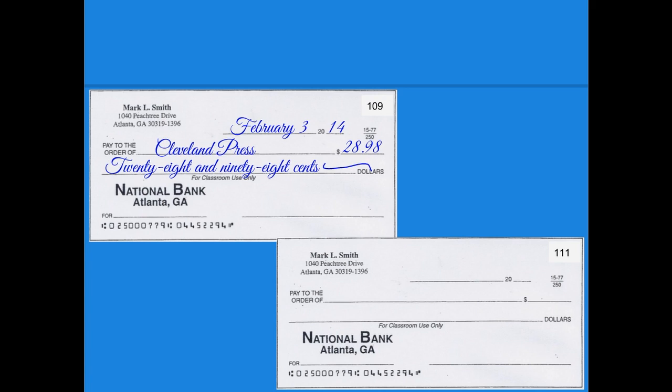Then you will always put a line. If there is a space between the last letter that you have written and the word dollars, you're going to put a line there, because people are getting really good at forging, and you don't want to give them a space to somehow turn this into something else. So always put kind of this little squiggle line. If for class purposes, if you do not have this squiggle line, you will be losing points, so make sure it's there, okay?